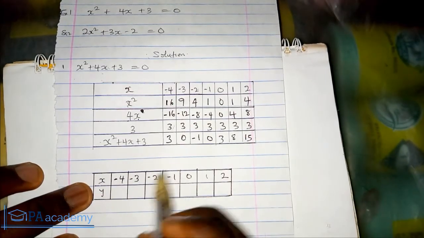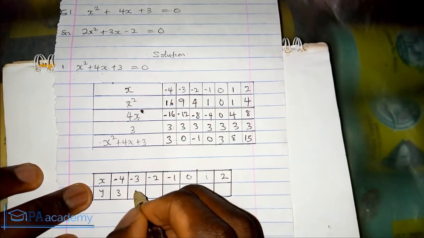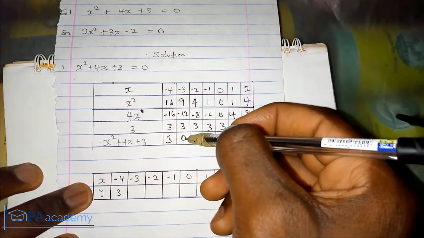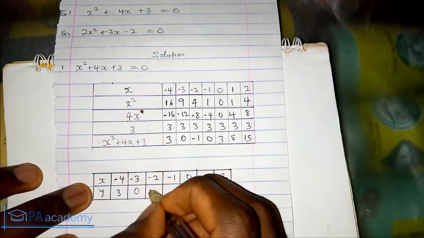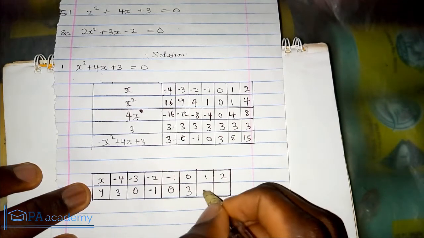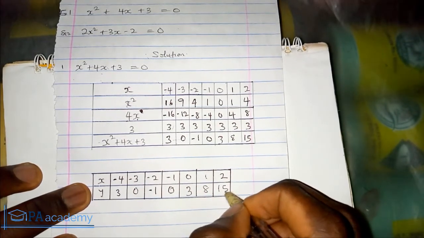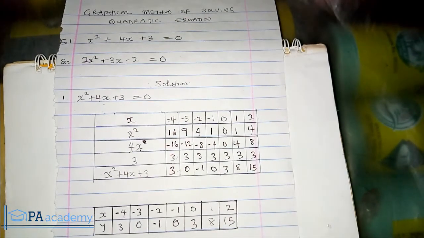So the values here are what we have here, which is 3. So for minus 4 we have 3, under minus 3 we have 0, under minus 2 we have minus 1. So you enter each value like that. So this is 0, 3, 8, and 15. So the next thing that we are going to be doing now is plotting our graph.